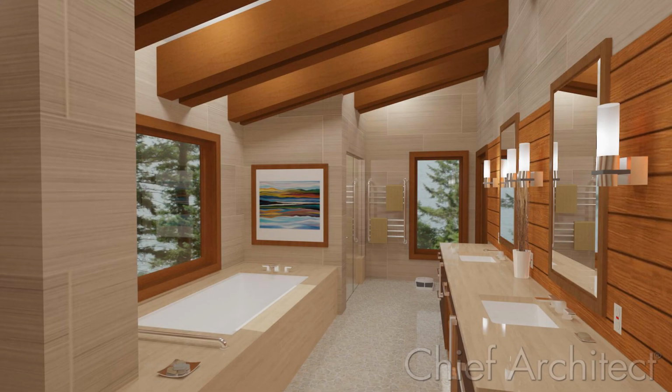Using similar design steps, we can place the remaining accessories. On average, creating this entire scene would take a Chief Architect user approximately 30 minutes. See the sandstone bath video for additional details on creating this room.